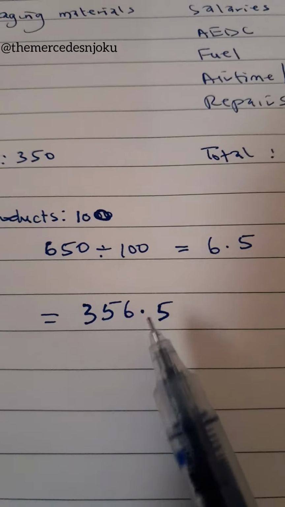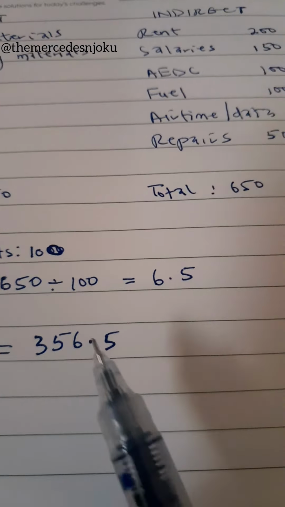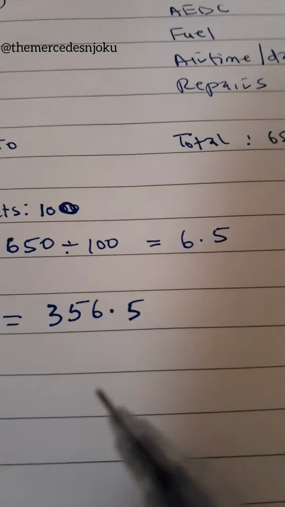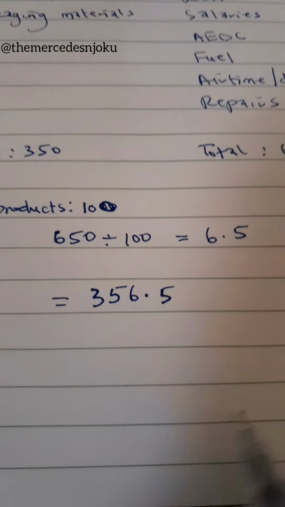Bear it in mind that with this cost, you're just getting your total cost of production. You have not added your markup. You will now decide your markup, if it is going to be 10%, if it's going to be 30%, whatever it is, decide it and add it to this to get your total selling cost.